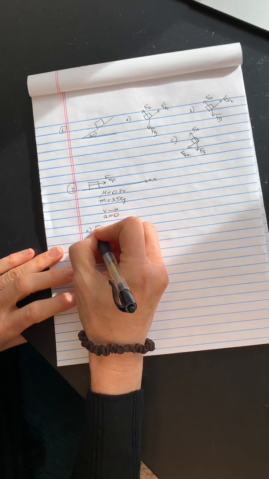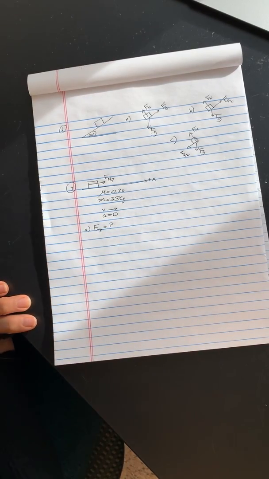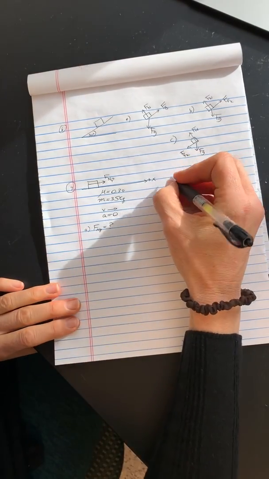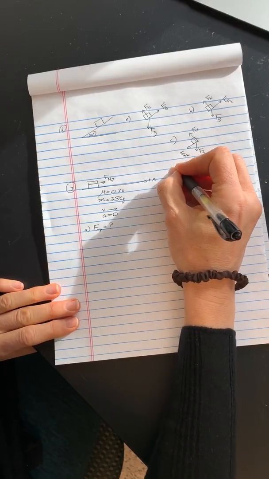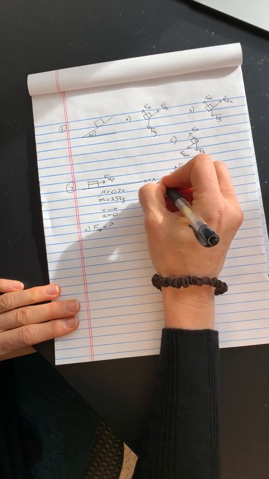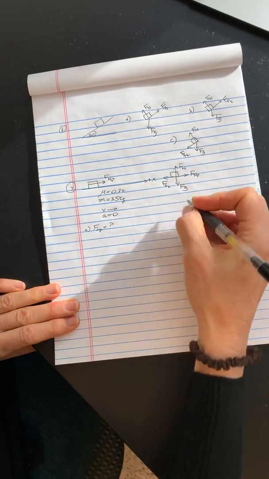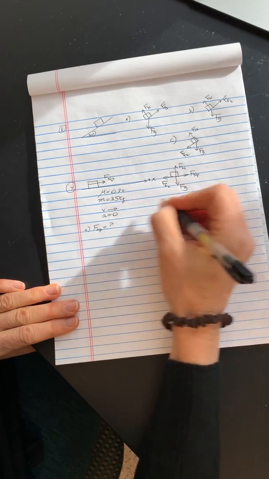So for the first part of this question, we want to know what that is in this situation. And then we want to know what happens if it's frictionless. So let's draw a free body diagram. We have our motion diagram.